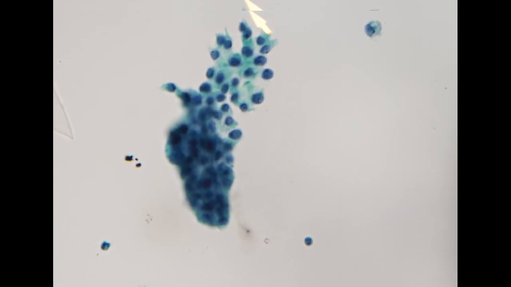Just by structure, these look like what I call a decapitated papilla. You see the luminal border on three different sides, and this one is blunted. So this is actually a papillary structure.